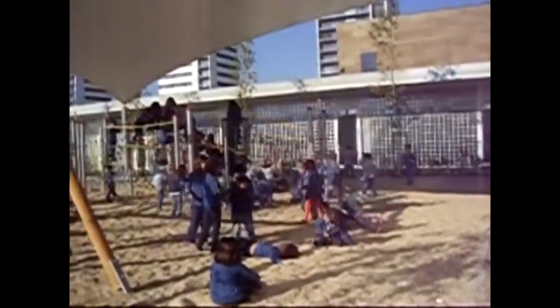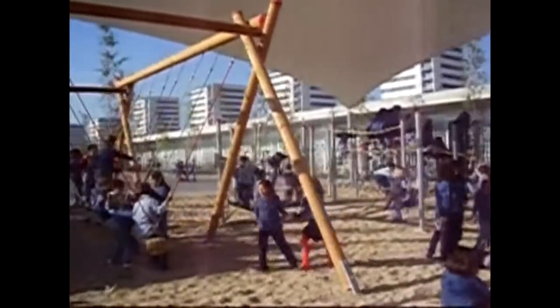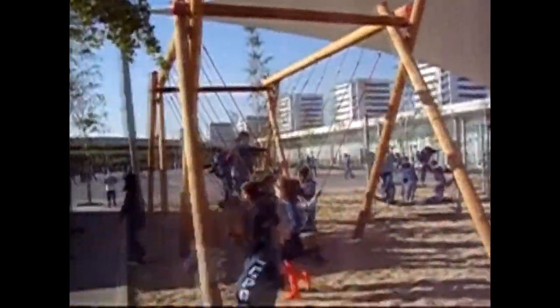Okay, now for the final one, I would like to show you this one in a school. If you look at those kids, they are going through the equipment path, okay? And this equipment is a big swing that moves like this, you see?